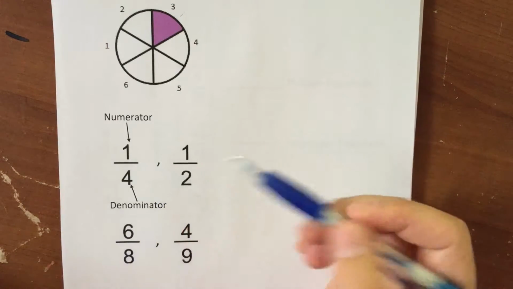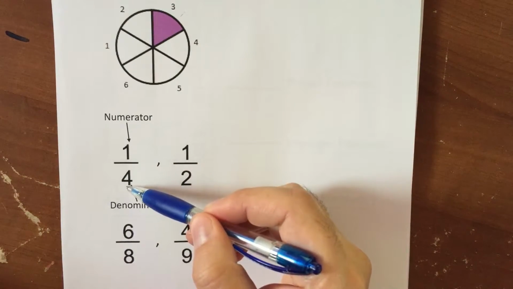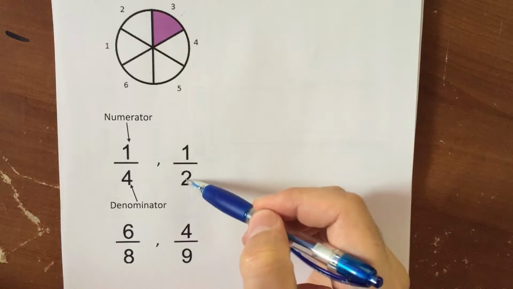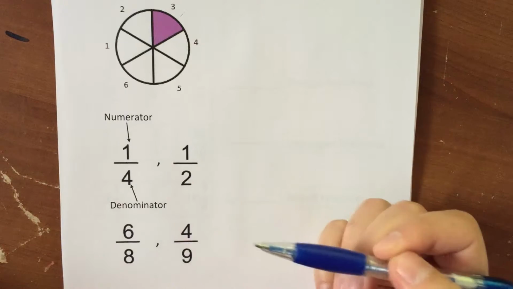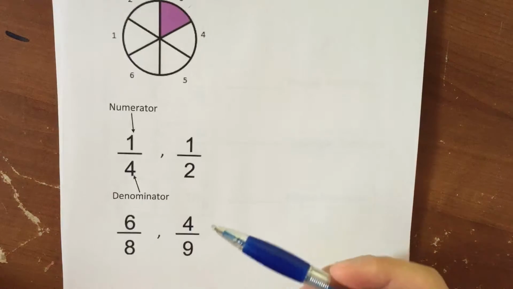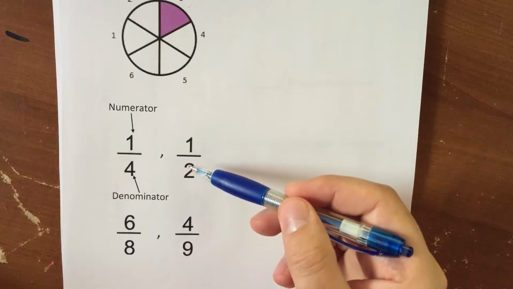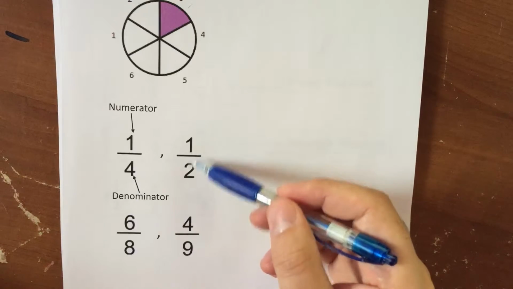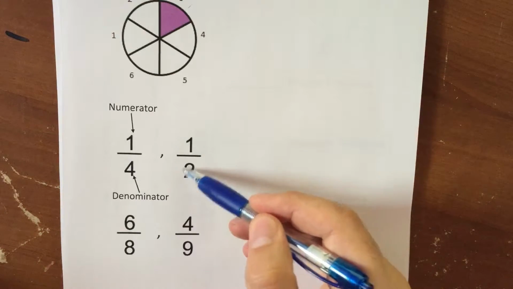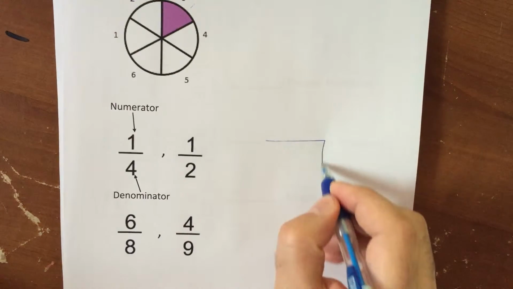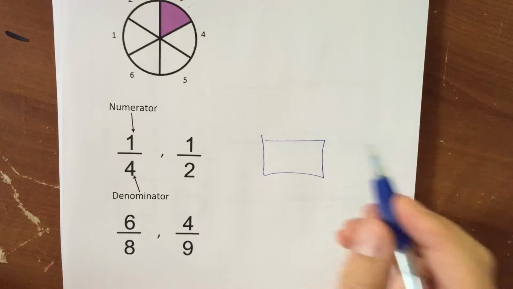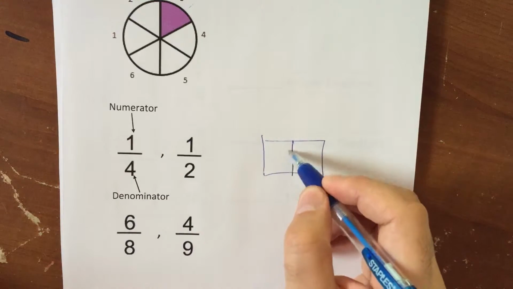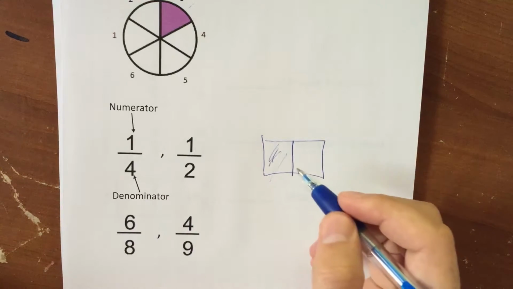So this is just one example. It's called 1/4 or a quarter. This is 1/2. Sometimes people call it half. This is 1/2, so it means that you have something, you divide it into 2 pieces. Let's say you have a box, and if you divide it into 2 pieces, this 1/2 means you just take one part of it.